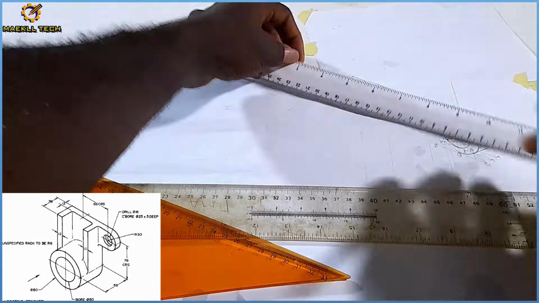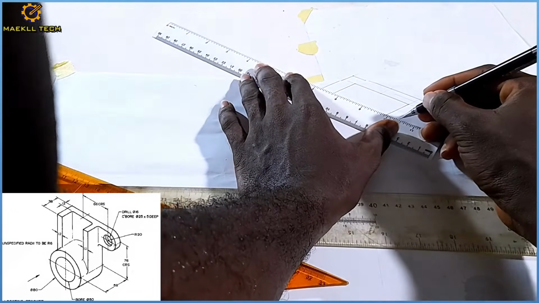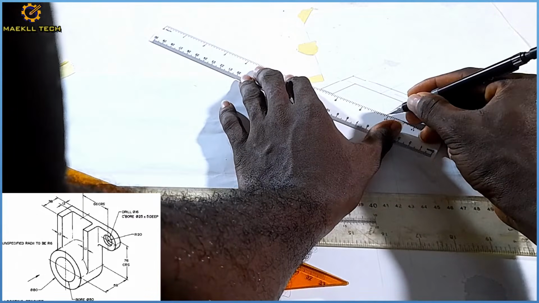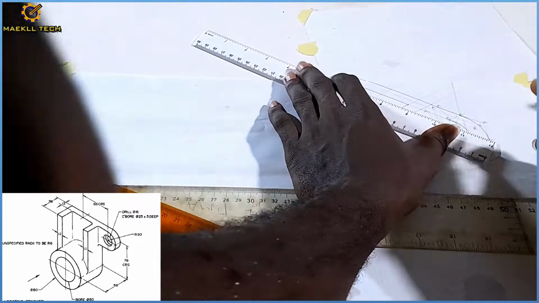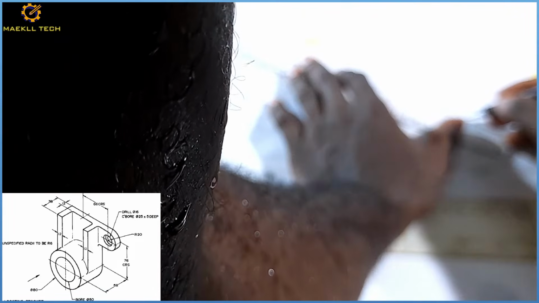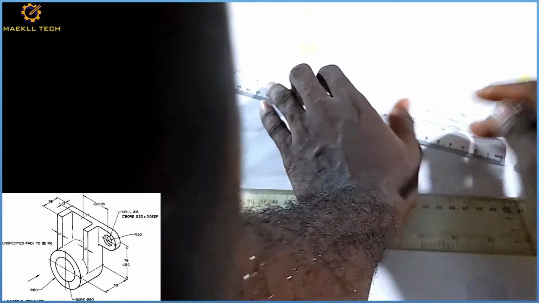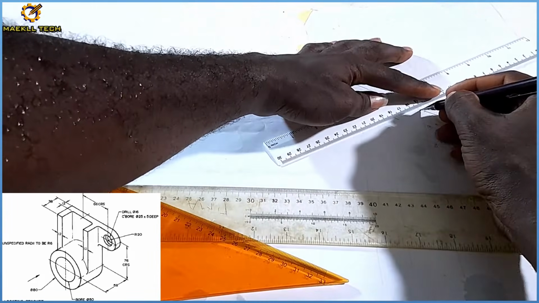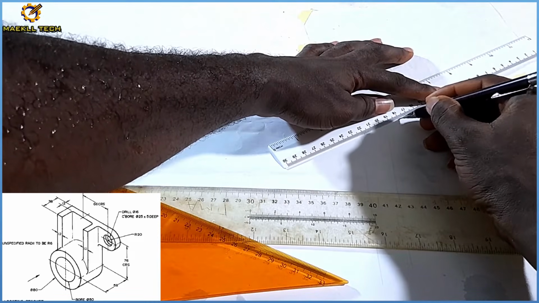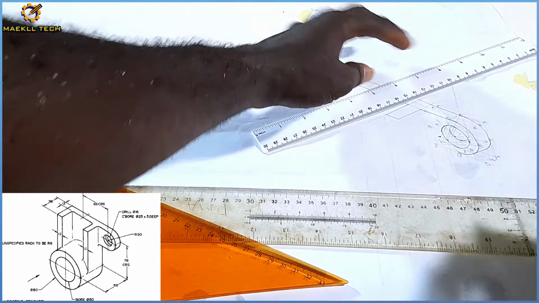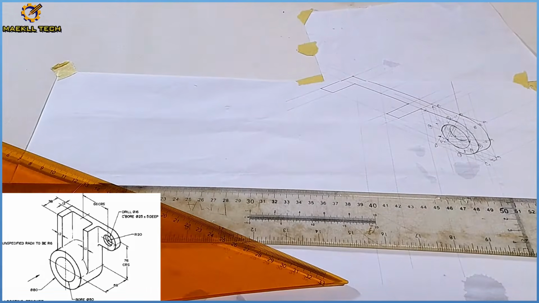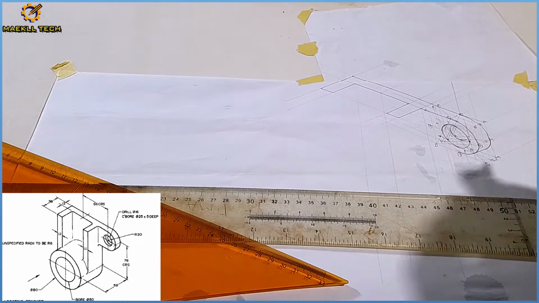Okay, I think you see that. I'm joining this also like this. Then this area is going to be joined here to here like this, and like this. Yeah, our object is making sense like that. Okay, now we do that.